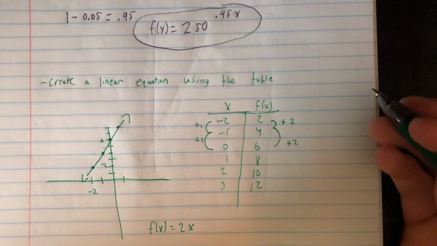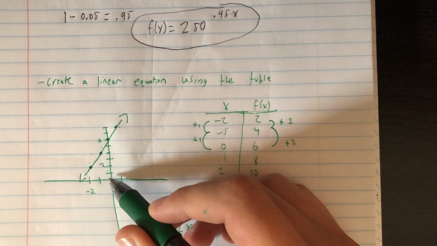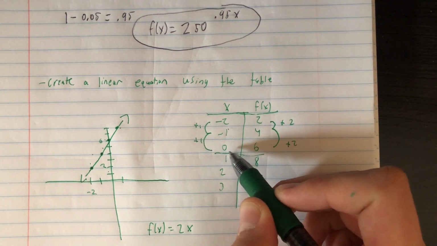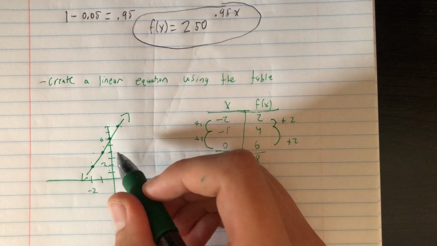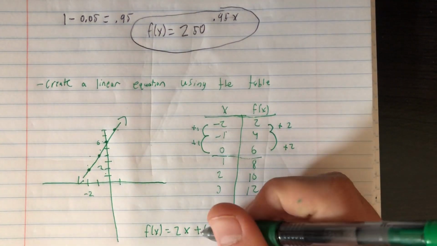And what's our y-intercept? Well, the y-intercept is where it crosses the y-axis, and we know that it crosses the y-axis at 0, 6. You can see that on the table right here, it crosses the y at 0, 6, and we could also see that on our graph. Therefore, our y-intercept would be 6, giving us the linear equation of 2x plus 6.